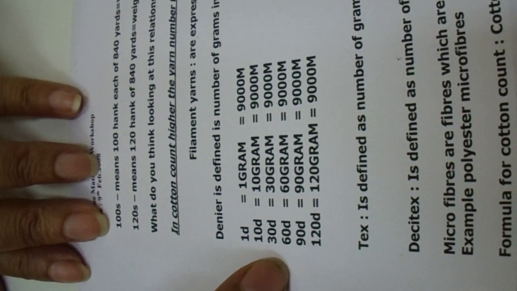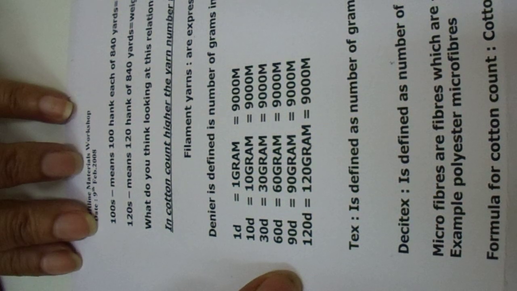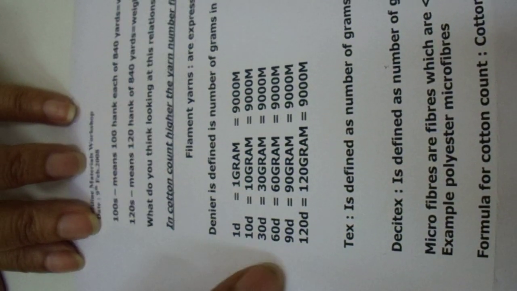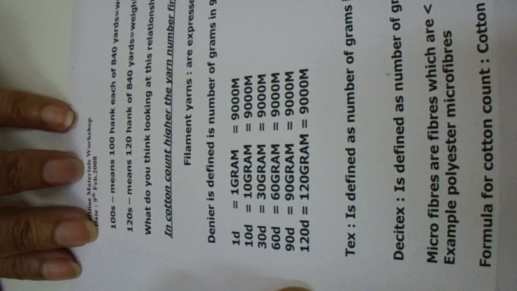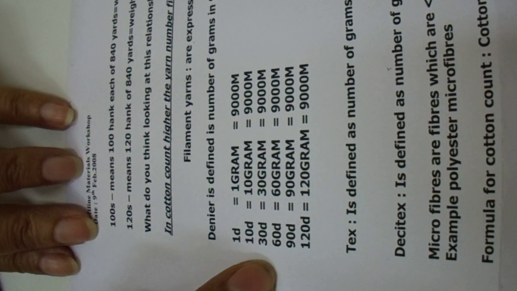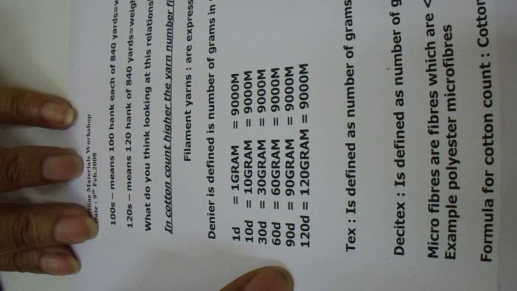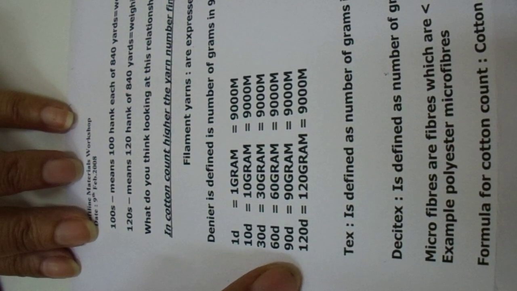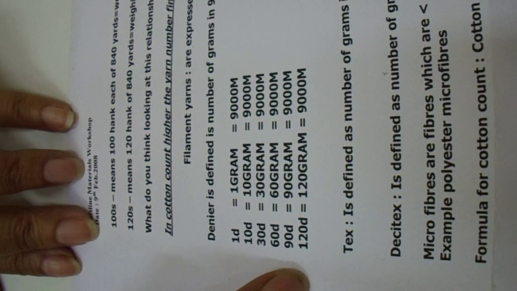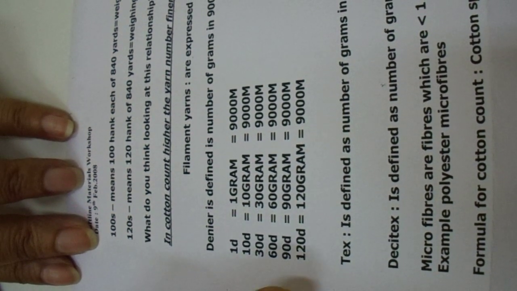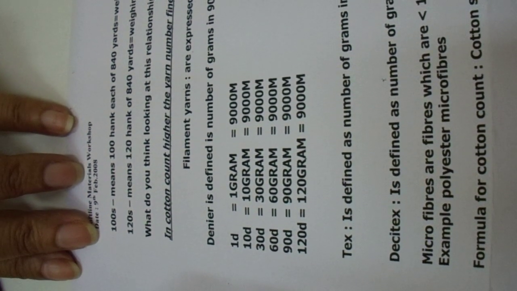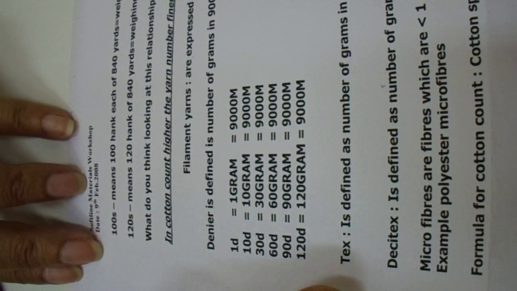This system is slightly opposite to the indirect system. We have learned that in the indirect system, higher the yarn number, finer is the yarn. In case of filament yarns, higher the yarn number, thicker is the yarn. Therefore, in fabrics like silk, where generally the calculations are done in denier, heavier the weight, more is the denier, expensive is the fabric. Some countries are also using tex as a system.